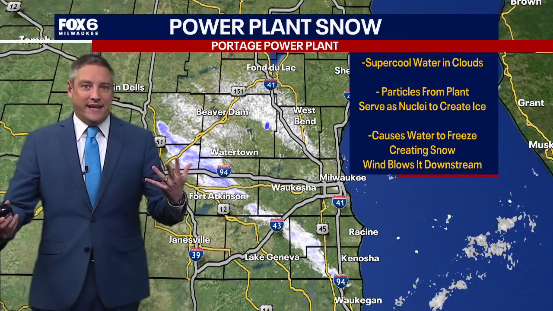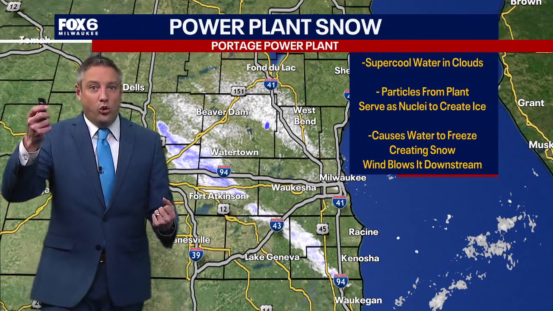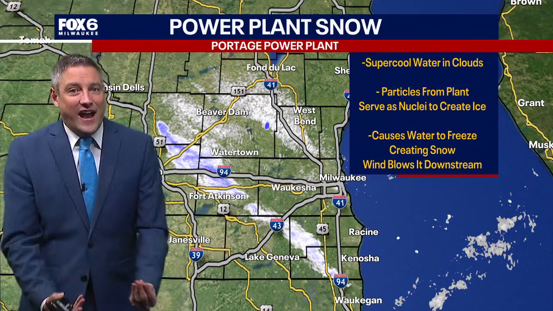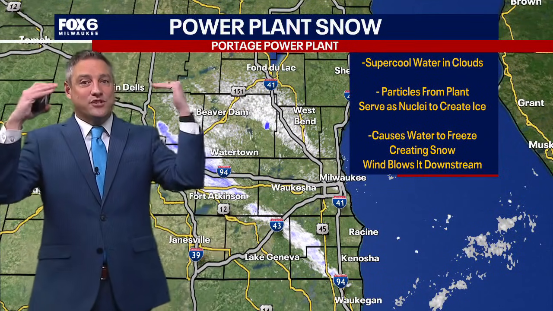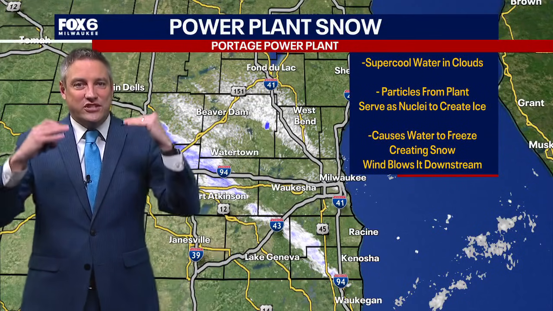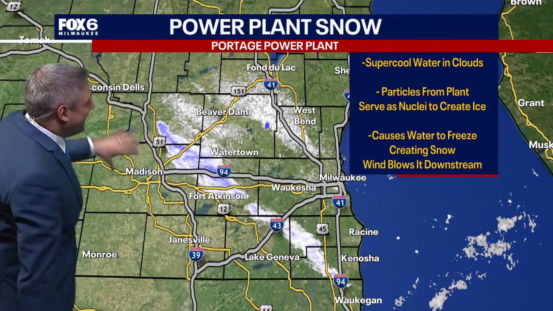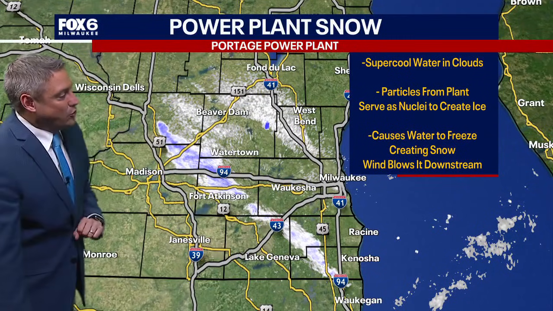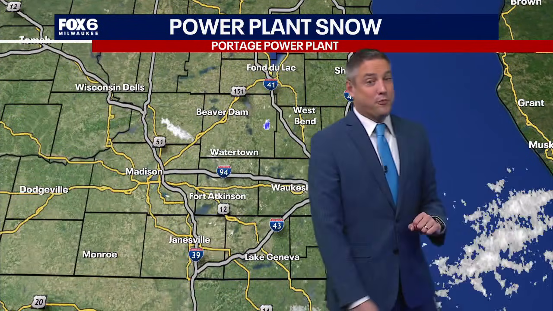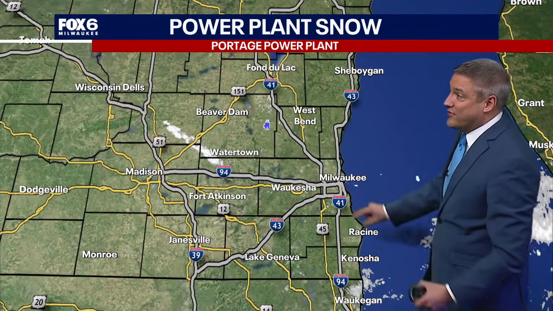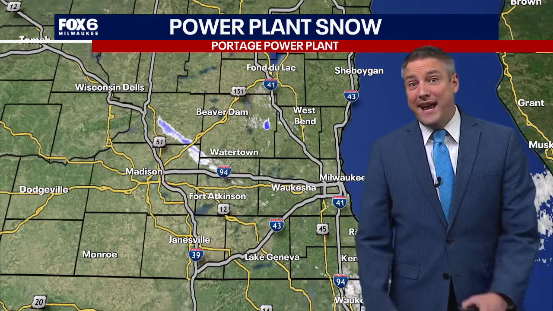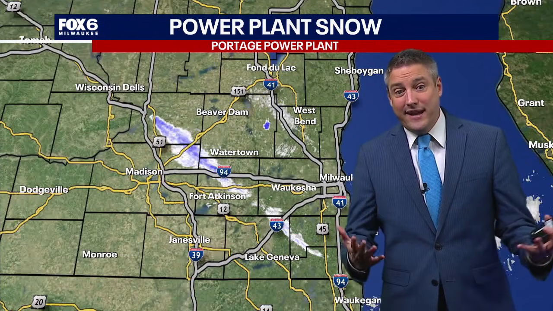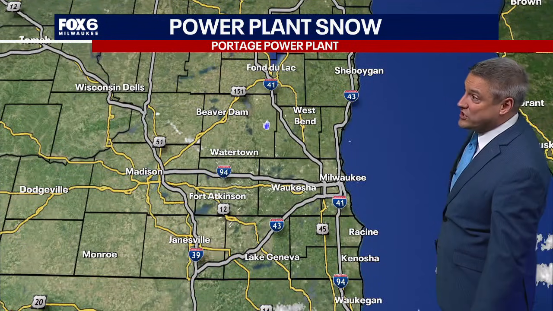So what was happening is when they turned this coal-fired power plant on, that fly ash was going into those stratus clouds and it was creating ice, which in turn created snow, and then it was blowing downwind to the southeast, creating a radar signature, pretty fascinating, that looked like this. And if you get caught sometimes under this snow band, it can create a little bit of snow accumulation. You might get a couple of inches out of this, which is pretty wild.